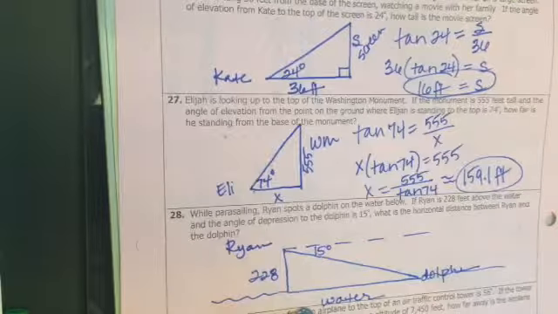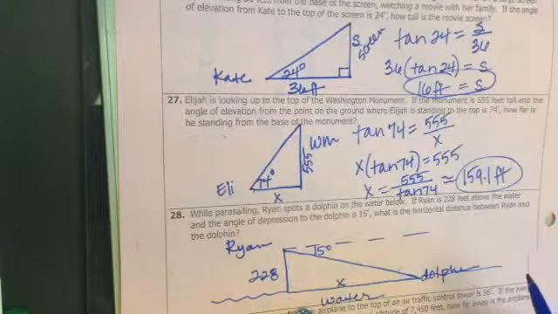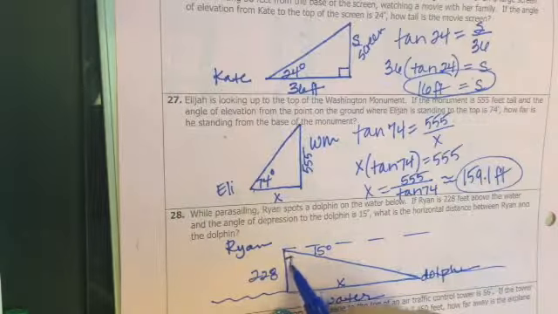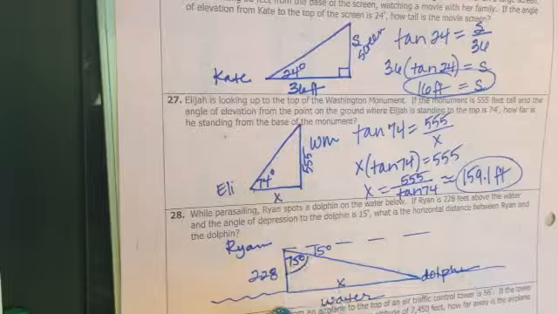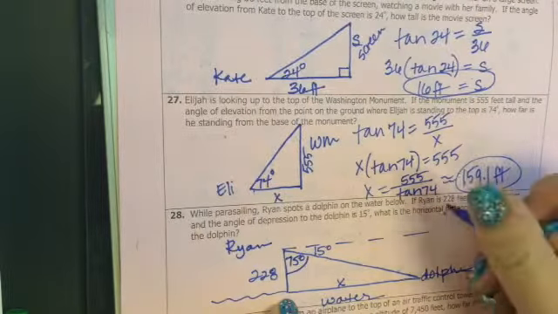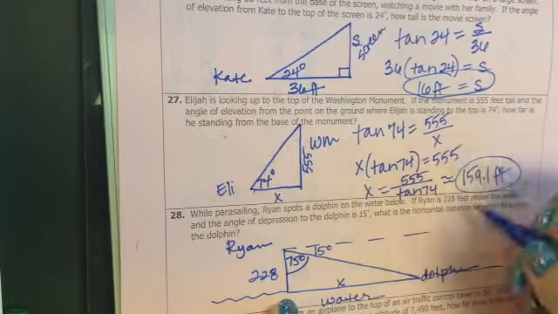What's the horizontal distance between Ryan and the dolphin? So we need to know this distance right here. The angle here would be 75. 90 minus 15 is going to put a 75-degree angle there. So we're dealing with a 75. We've got an opposite and an adjacent.